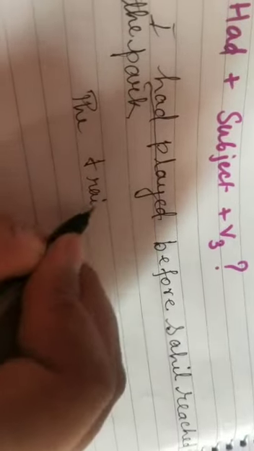The train had left the station before we reached there. So the train already left, the action had been completed. So in these two cases we use the past perfect tense.